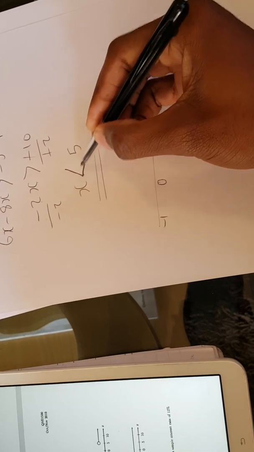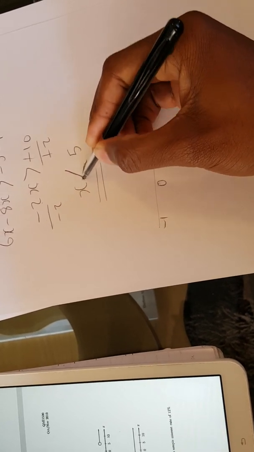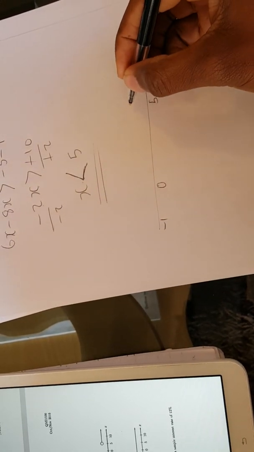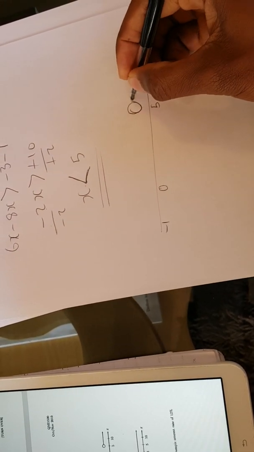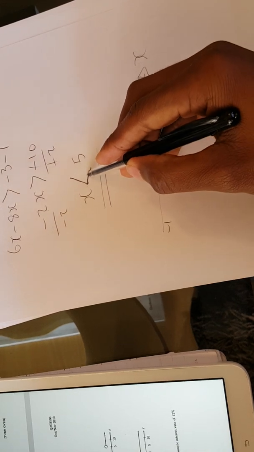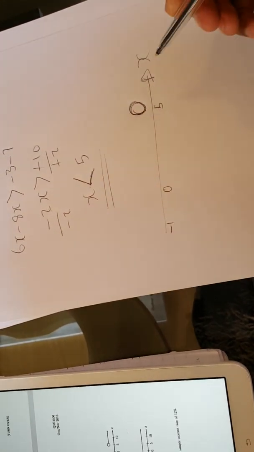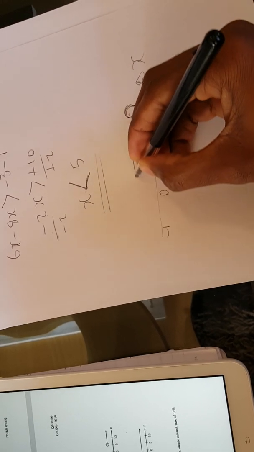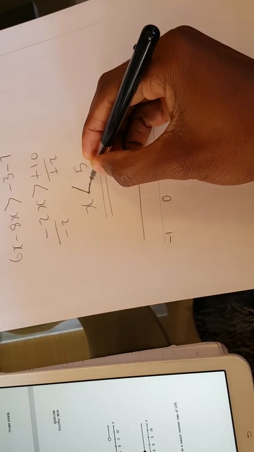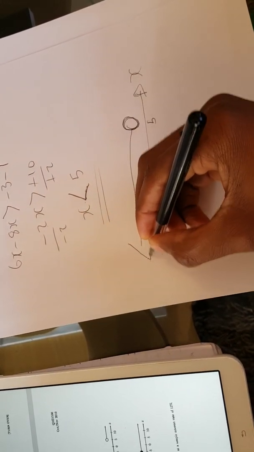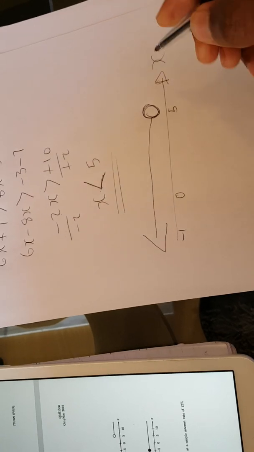If we have to produce an arrow here, it means the arrow must face this side. So where does it emanate? It emanates at 5. So this circle should be left unshaded inside. You don't have to shade inside because you only have a less sign, not a less or equals to. And then you draw an arrow that takes this head. So I'll take this sign to be the head of my arrow like this. You see, this is how you draw the arrow.